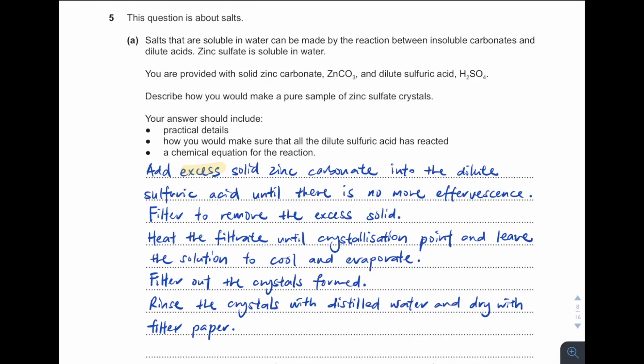Metal carbonate reacts with acid. We know that it produces what? Carbon dioxide gas, isn't it?